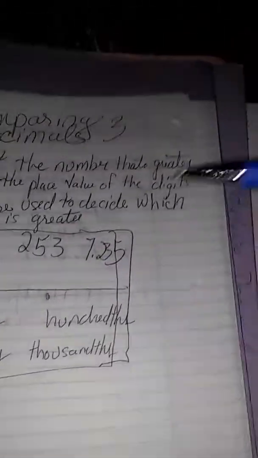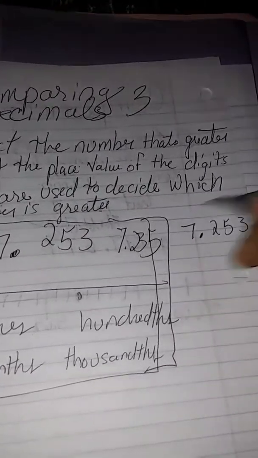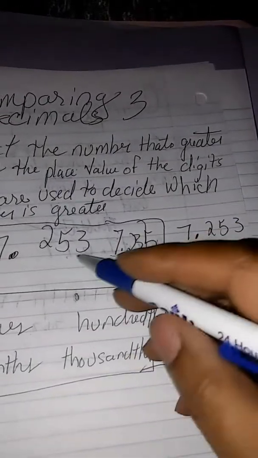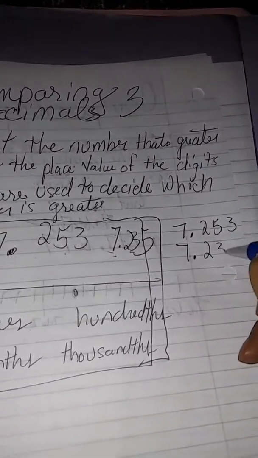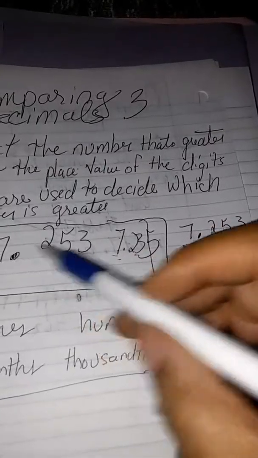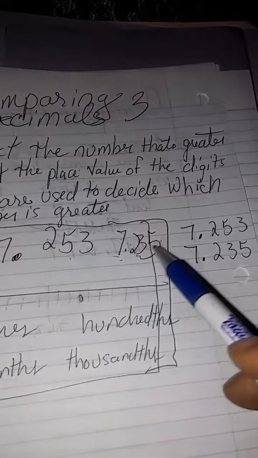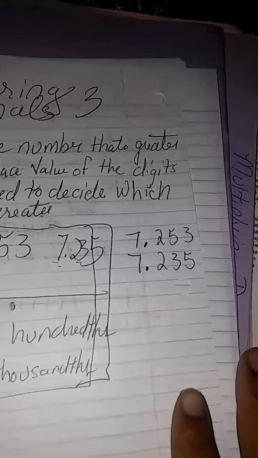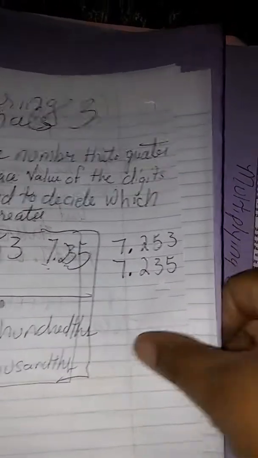So in order to do that, I'm just going to line my numbers going straight up and down. 7.253, because they're already the same. I'm going to compare apples to apples, a decimal to a decimal. I don't have to do anything but line the numbers up. 7.253 and 7.235.